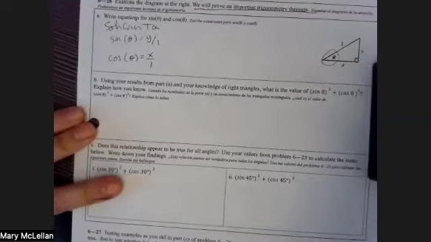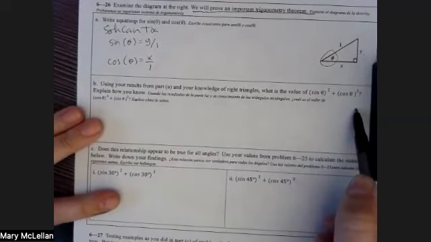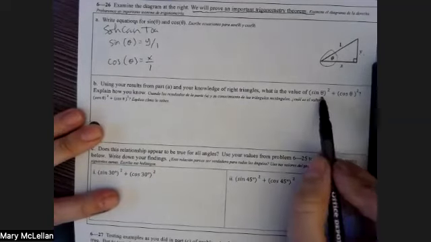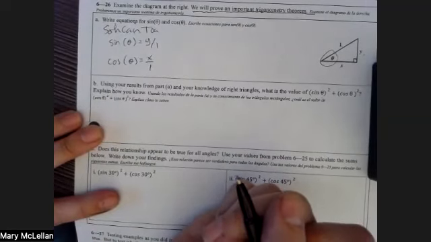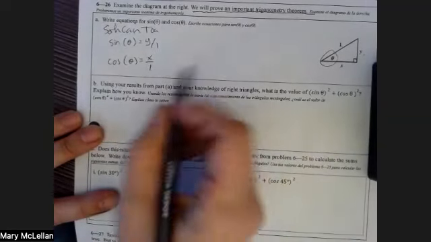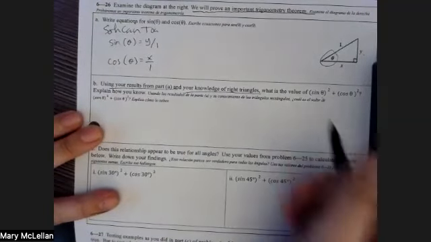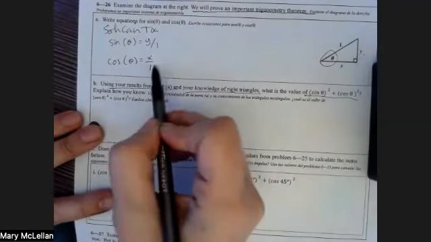Using our results, we're going to write the value of sine squared theta plus cosine squared theta. I'm just going to do y over 1 squared plus x over 1 squared.